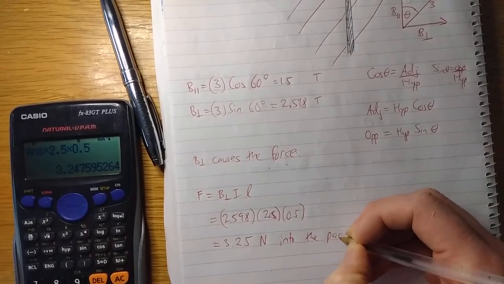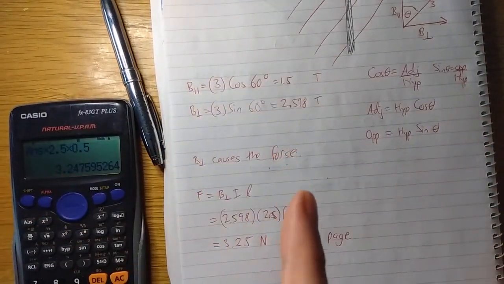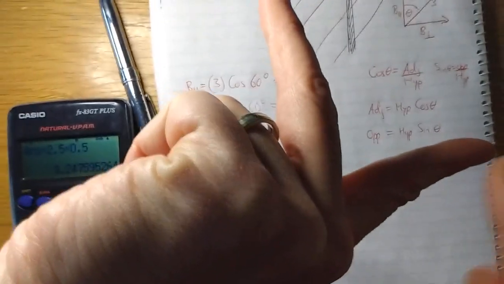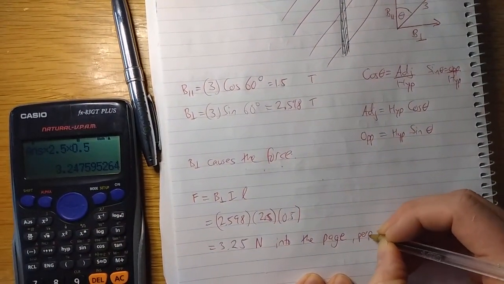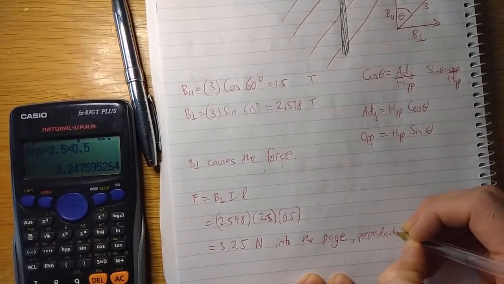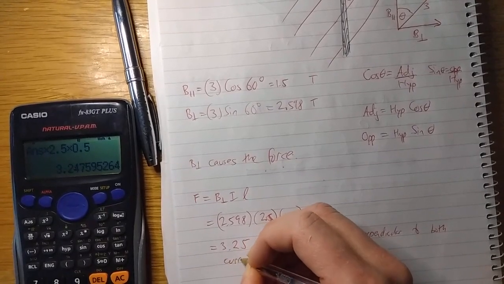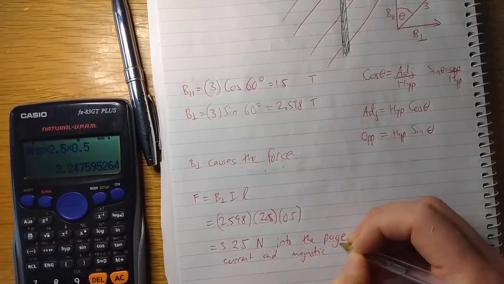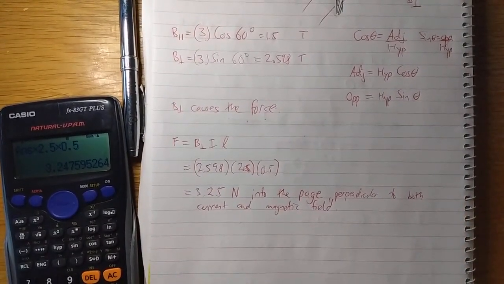Okay, because it's a vector, I've got to give the direction as well. So what I'm using here is my left-hand rule, but my current is, in the way I've drawn it, going up, and then the perpendicular component is going that way, so it is into the page. Just to be absolutely clear, perpendicular to both current and magnetic field. Okay, hopefully that is enough.